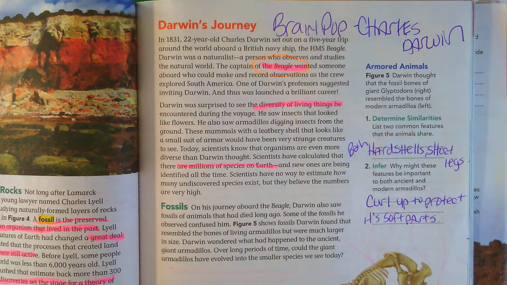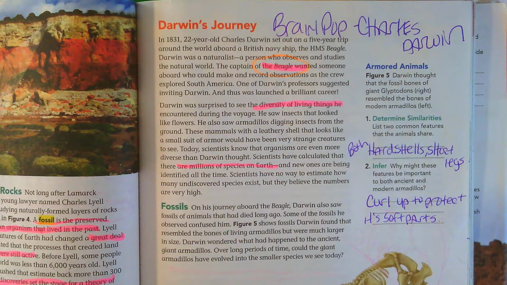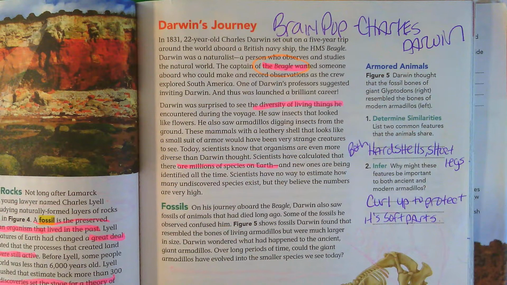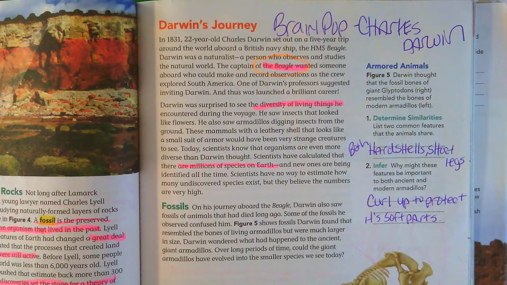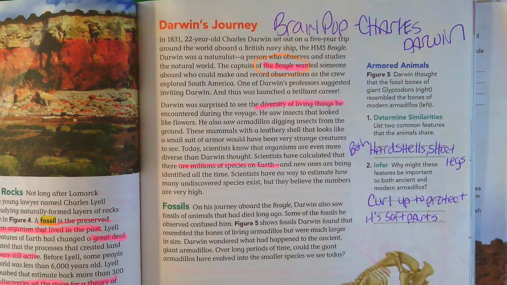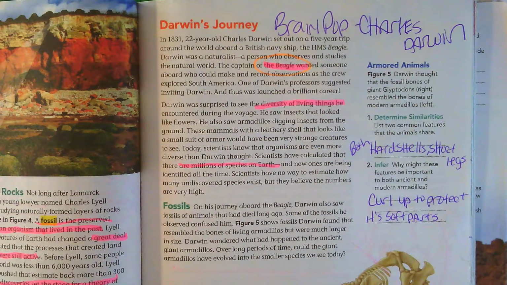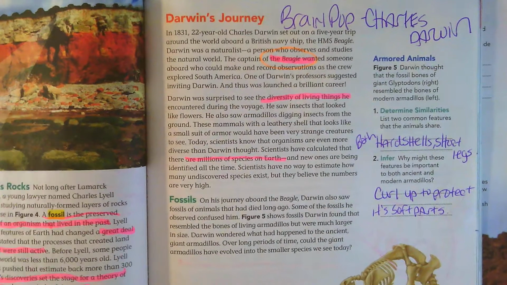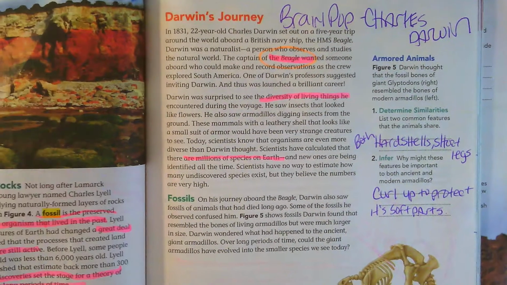Scientists have collected that there are over 1 million different species on Earth. There's about 10 million different species on Earth. And every year about 10,000 more get discovered. So much of Earth we have not even been there yet.